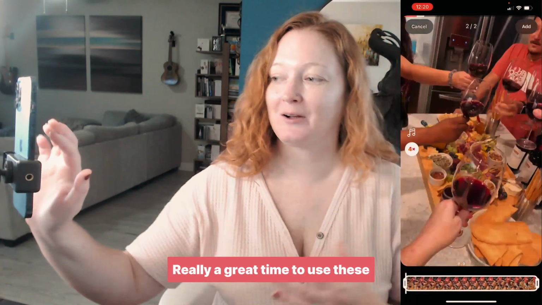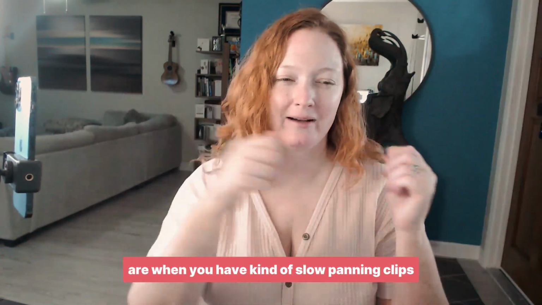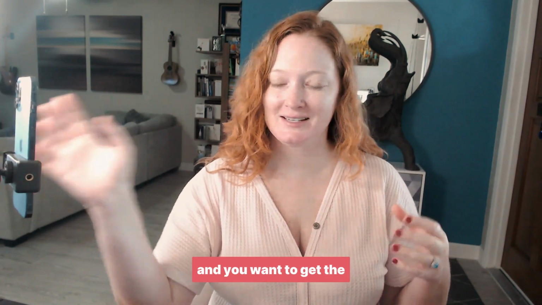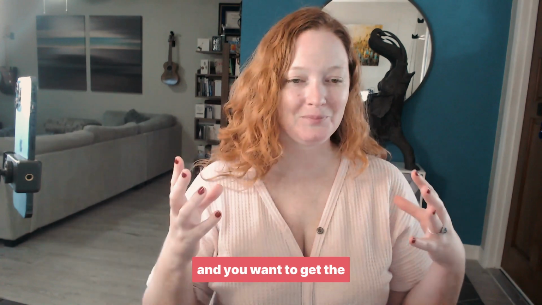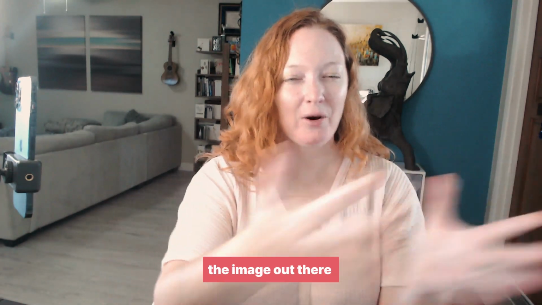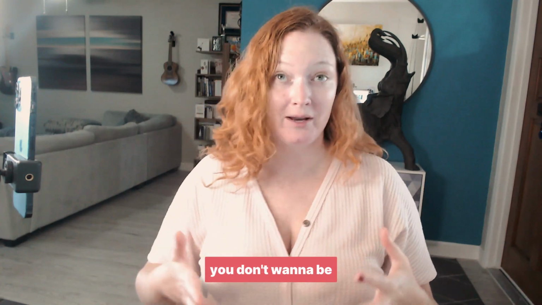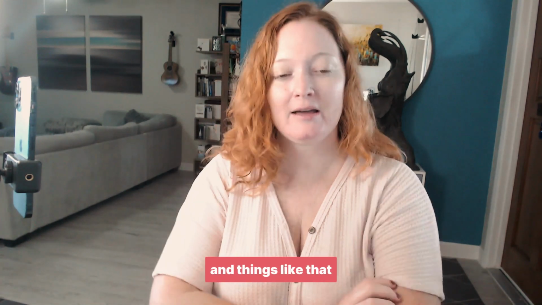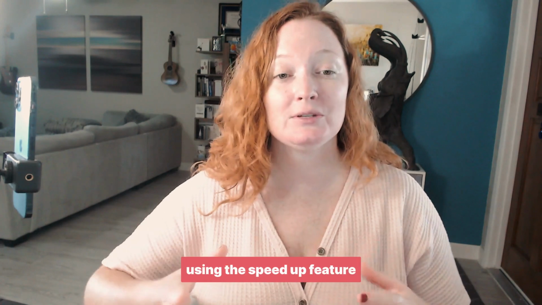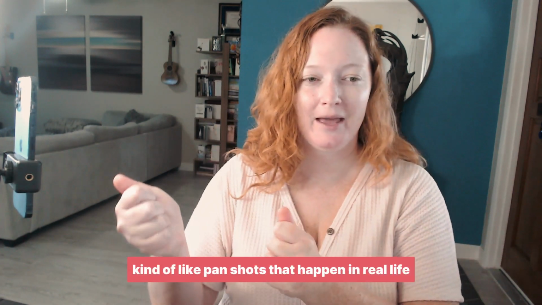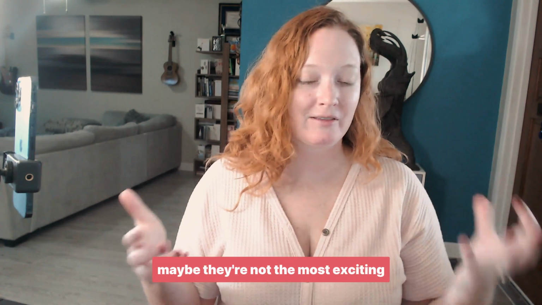Really, a great time to use these is when you have slow panning clips and you want to get the image out there. You want people to see it, but their attention span is so short. You don't want to be lagging with your time. So using the speed up feature is great for slow pano shots that happen in real life, maybe they're not the most exciting.